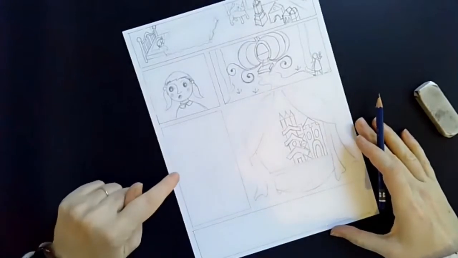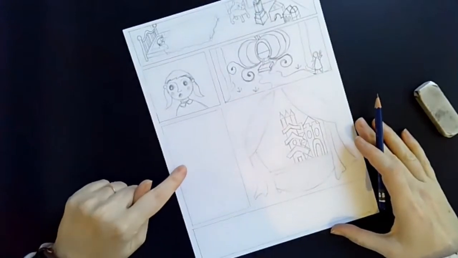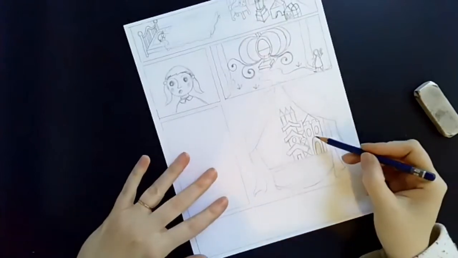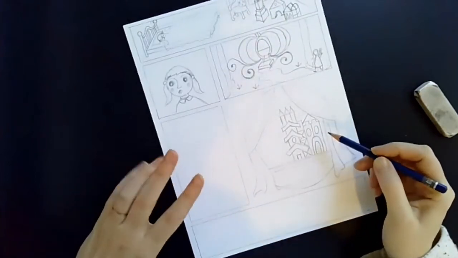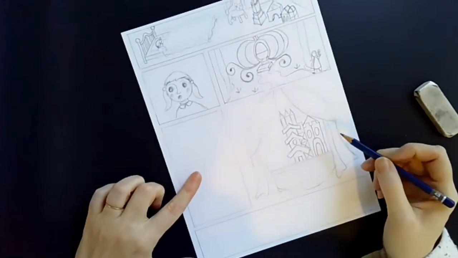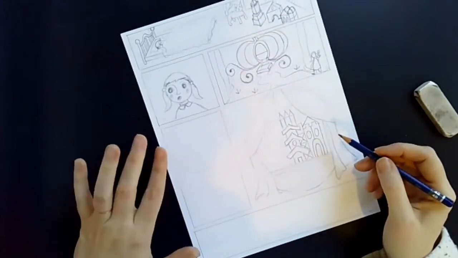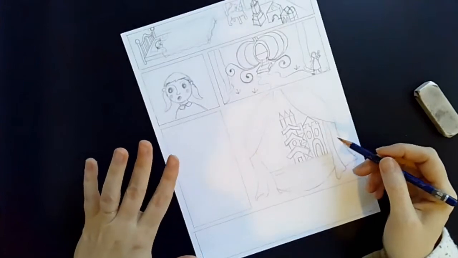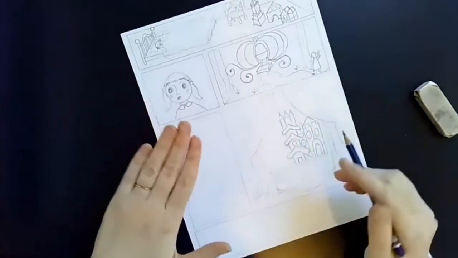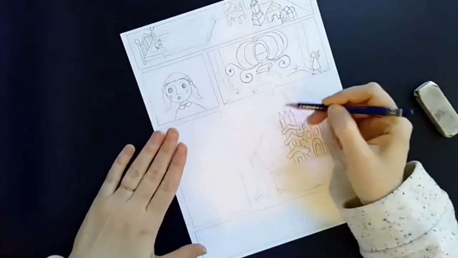I'm not going to ink it yet. I'm actually going to do the color first and then ink on top, because I find that makes the lines more crisp. But next time, my goal is to have everything drawn out and laid out, and my story pretty solidified.